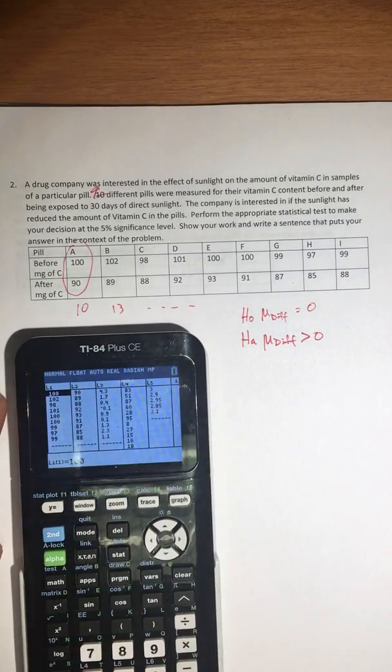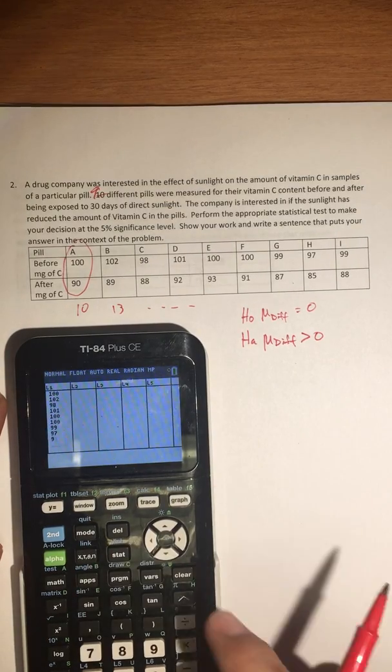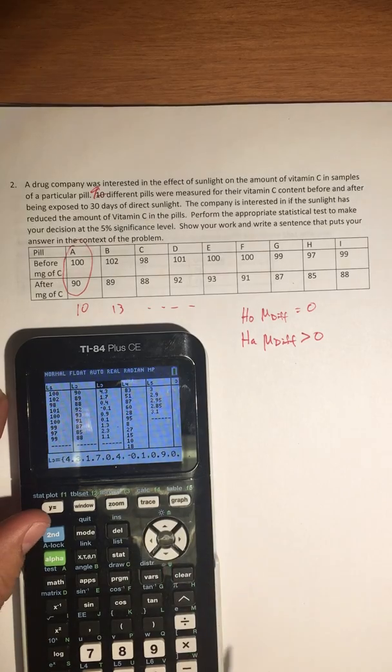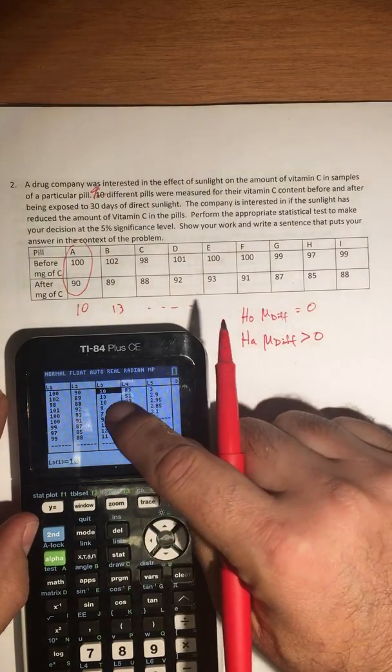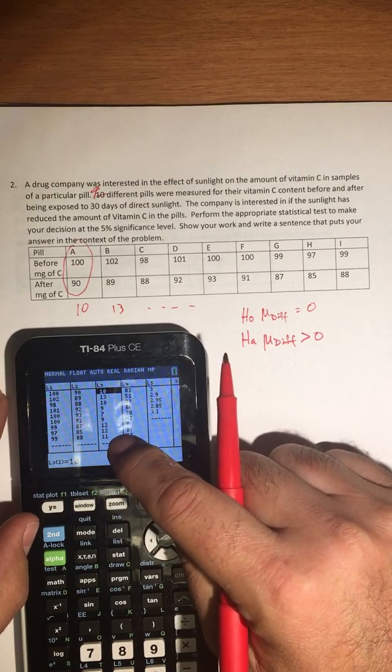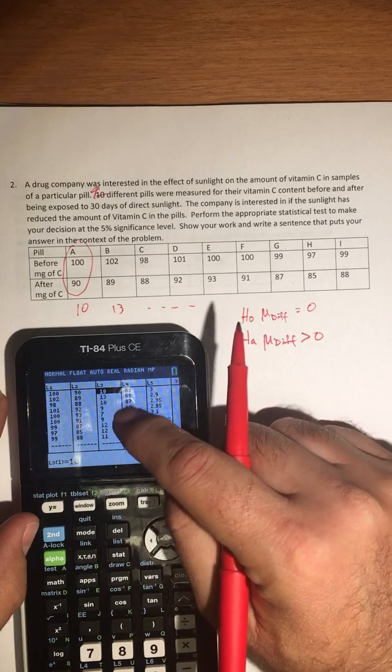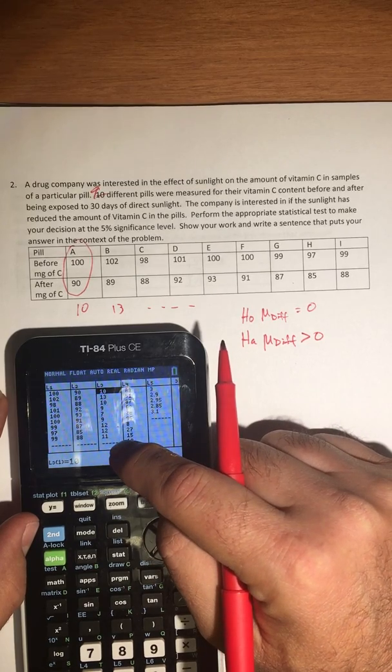Okay, so what I'm going to do is I'm going to go stat edit, and here's all my data, and then I'm just going to subtract the 2 lists, and now I've got my differences. Notice all of those differences are positive. So just at a glance, it does look like the vitamin C levels went down.